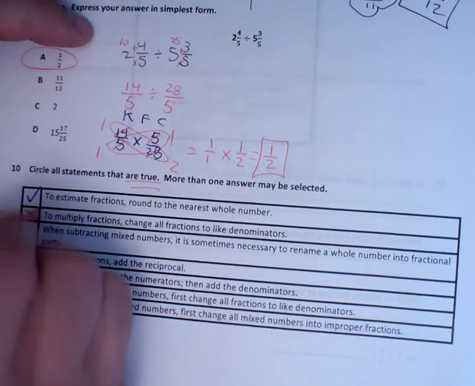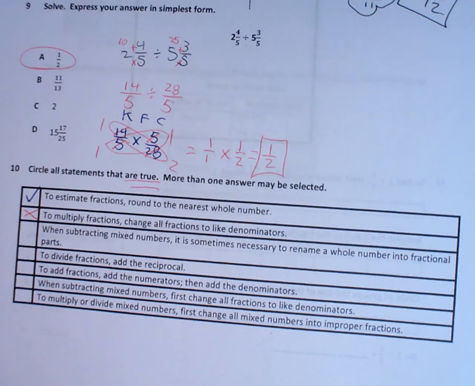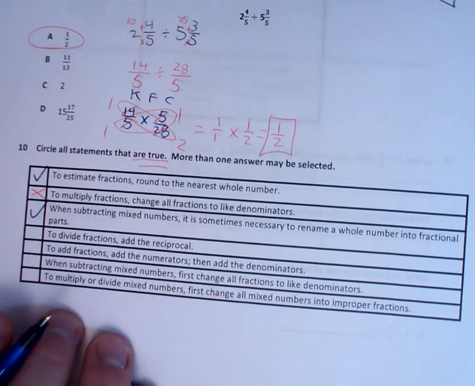That's clever. All right. When subtracting mixed numbers, it's sometimes necessary to rename the whole number into fractional parts. So if I said instead of 2 pizzas, you had 1 5/5 of a pizza, so I can subtract 4/5 on the other side, that's called regrouping. That's what that is. We've never seen it written out, but that is what regrouping is. You're renaming, regrouping. You see renaming, think regrouping. All right, so that's true. It's actually true. All right, next one.